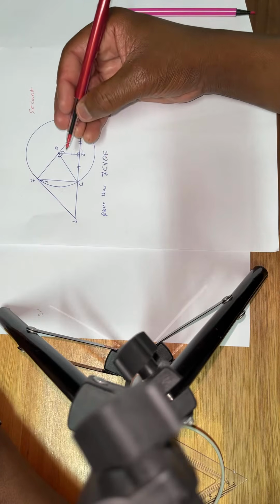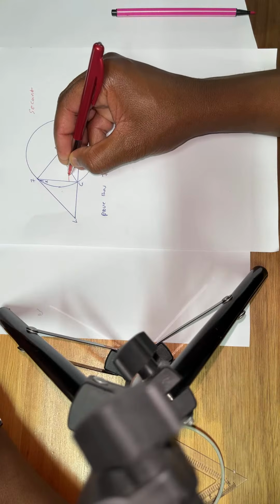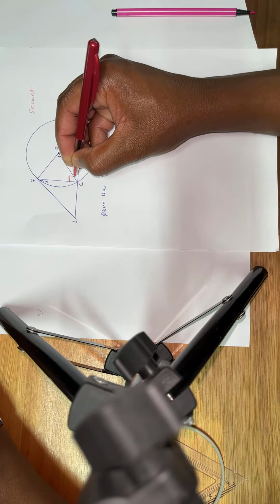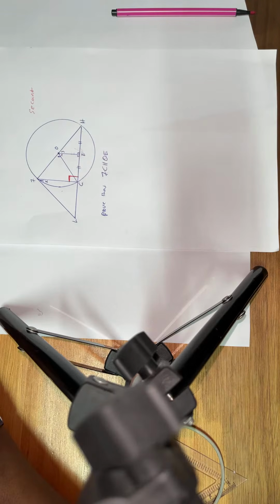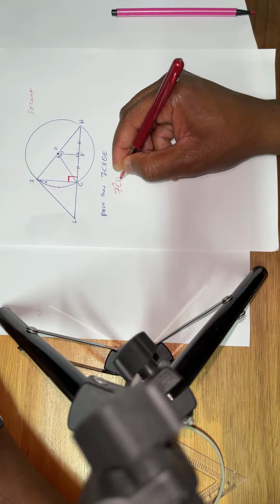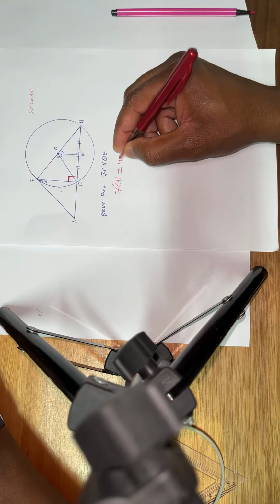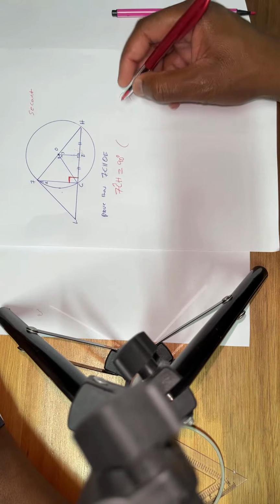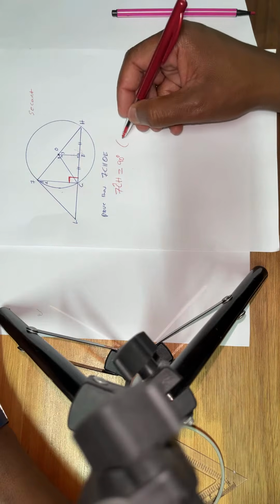So now this angle here is 90. Angle FCH is equal to 90 degrees. And why do we say this? We do have a diameter FH, right?